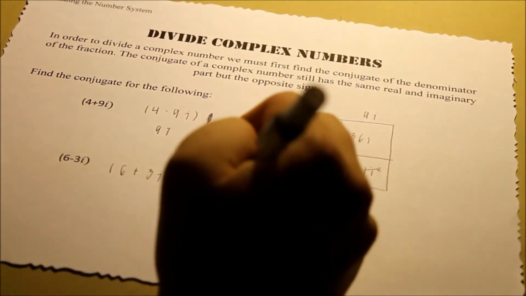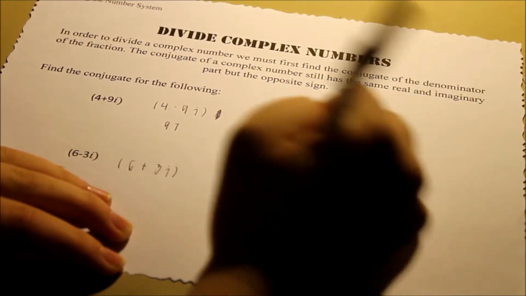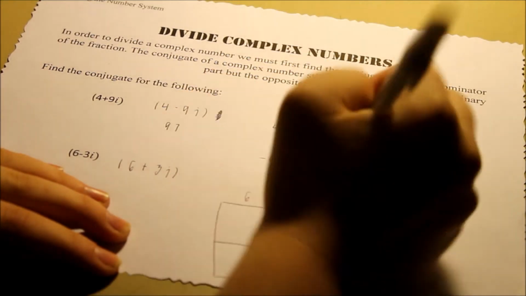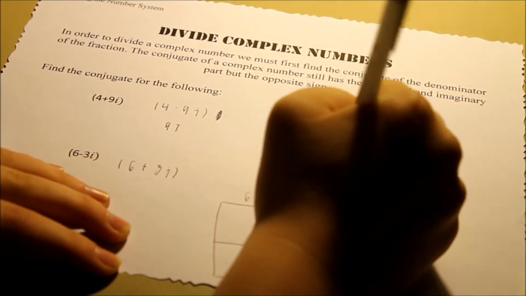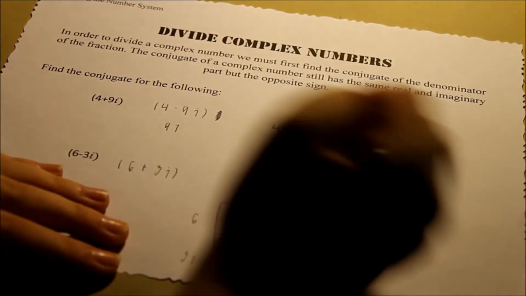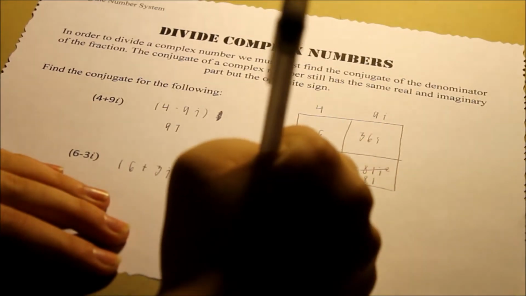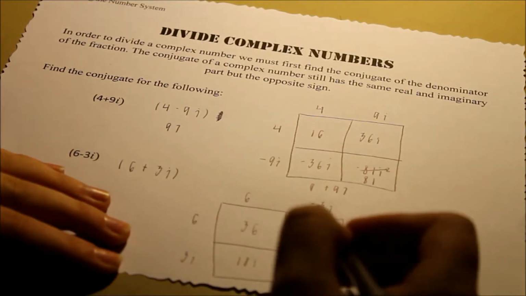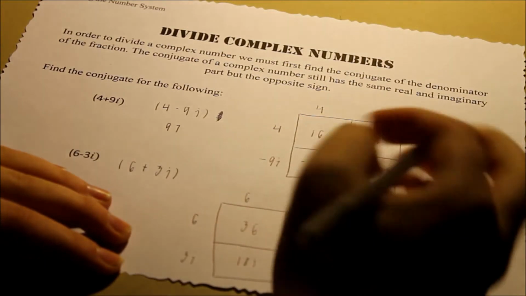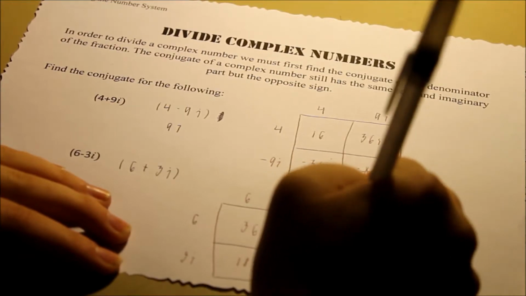And you'll use the box method. So it'll be 6 minus 3i. 6, 3i. 6 times 6 is 36. 6 times 3 is 18i. 6 times negative 3 is negative 18i. And 3 times negative 3 is negative 9i squared, which will just be a 9.